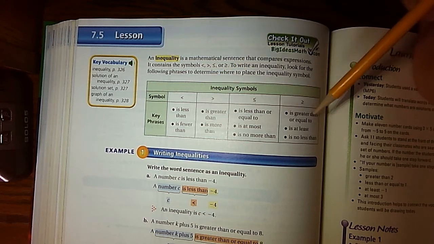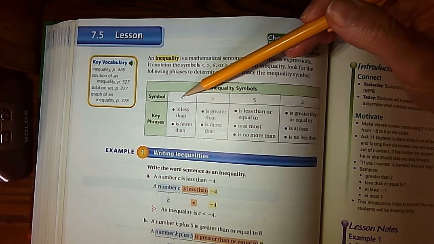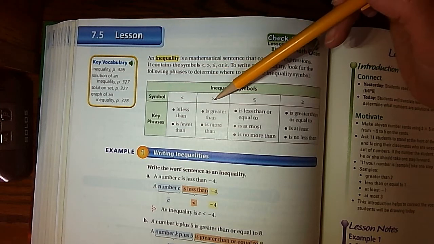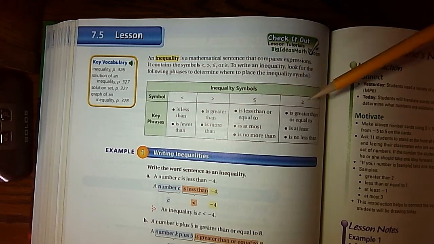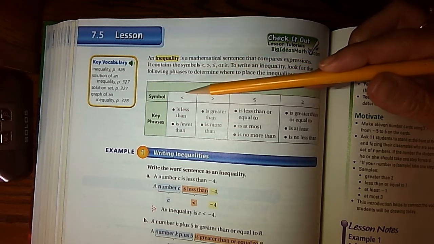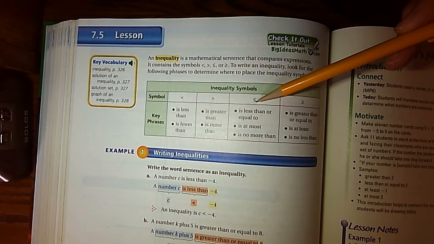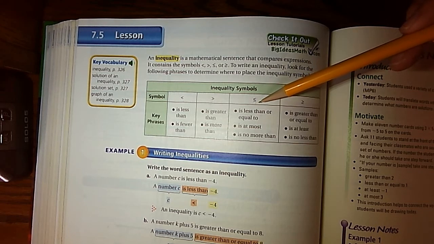And so here's a nice chart if you want to copy this down into your notebook or ISN, whatever you're using, so you can reference it while you're doing your homework. So again, you know less than, fewer than, that's all going to be represented with this symbol. Greater than, more than, that's this symbol. Now these are the two new symbols. They look very similar to the old ones, except they have half of an equal sign underneath it. It just looks like it's underlined. But think of it as half of an equal sign.